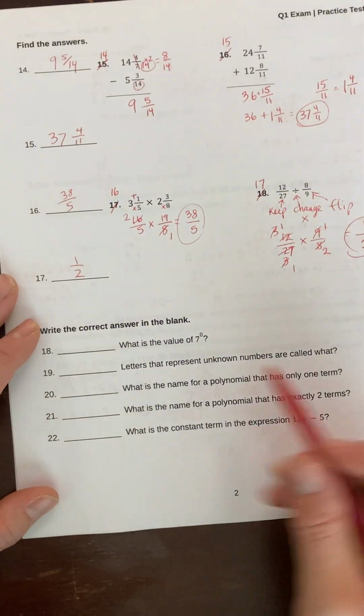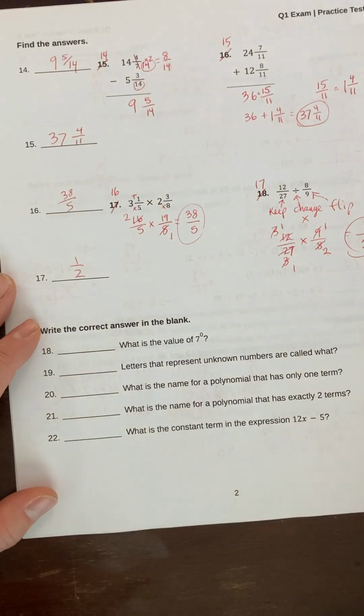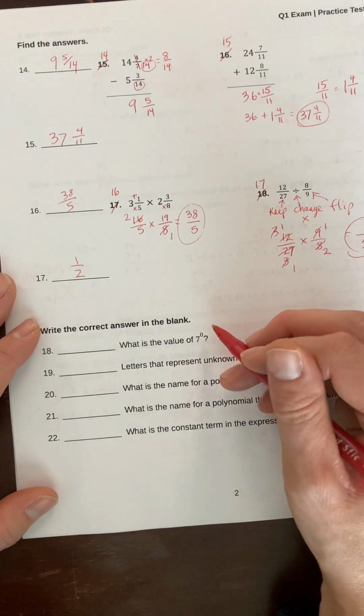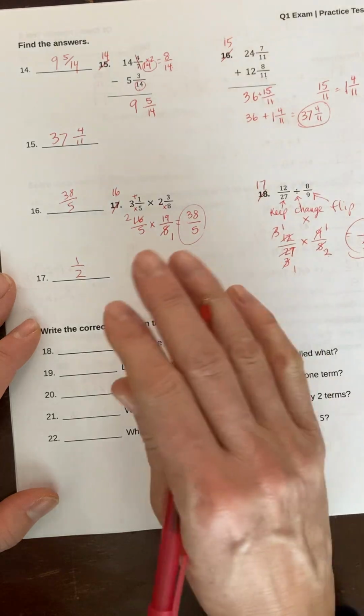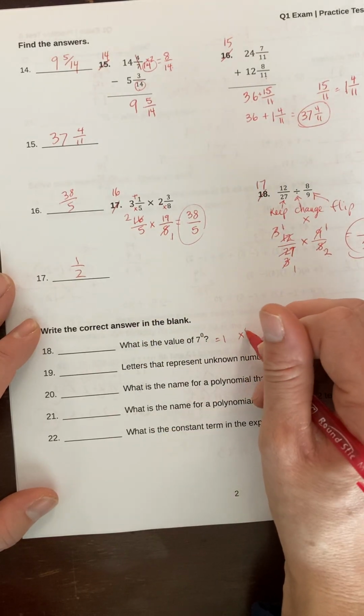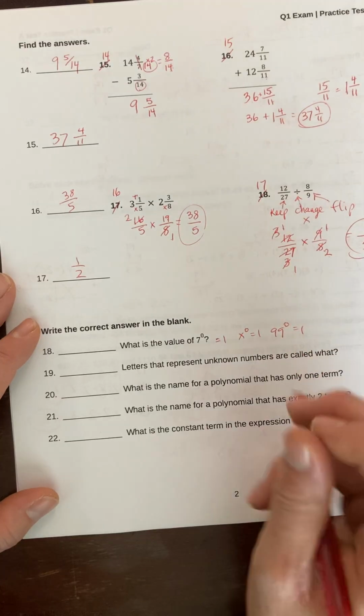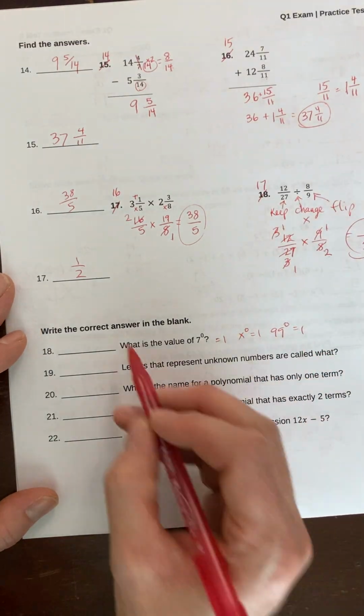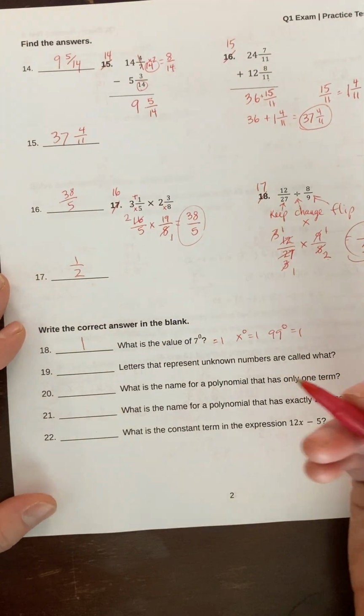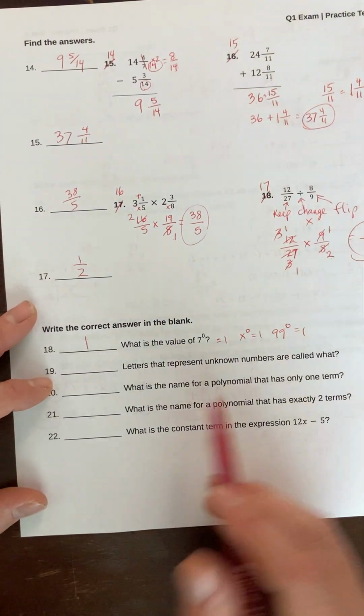Okay, let's look at the bottom questions. What is the value of 7 to the 0 power? Any number to the 0 power equals 1. Any number whatsoever. It could be x to the 0 equals 1. It could be 99 to the 0 equals 1. It does not matter. When you raise it to a 0 power, it's equal to 1. We will be looking at the proof of that in a different lesson.